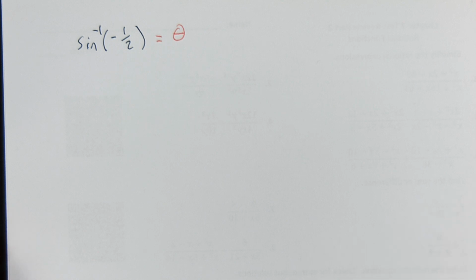And I'll throw a bonus question on this one. This says there is a theta such that sine of that theta would be equal to -1/2. That's what this says. The problem is sine is equal to -1/2 in 2 quadrants.